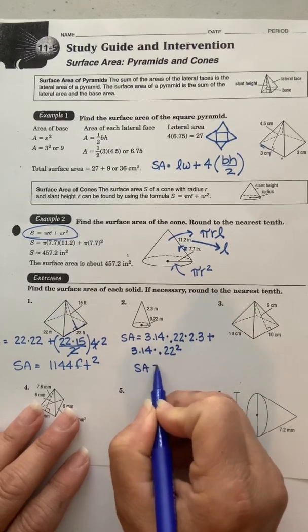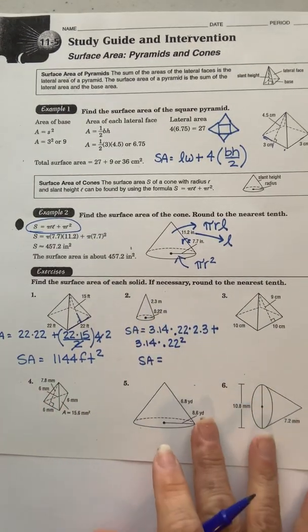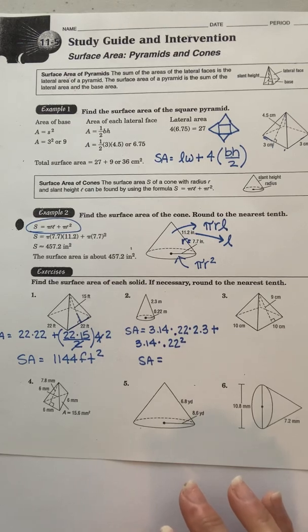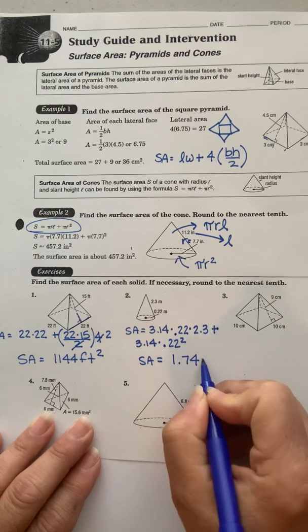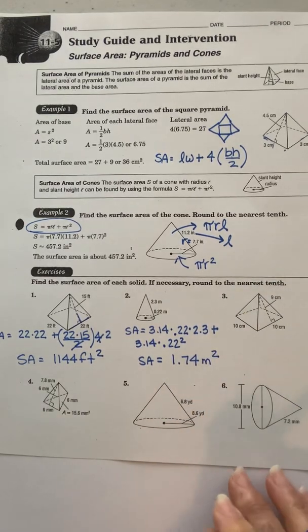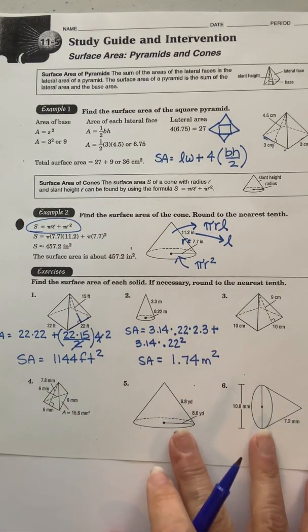So probably the toughest part of one like this with all the decimals is making sure you're careful and you type it in correctly. I usually like to type stuff like that in twice just to make sure that I did it correct. Okay, so that's one of those.